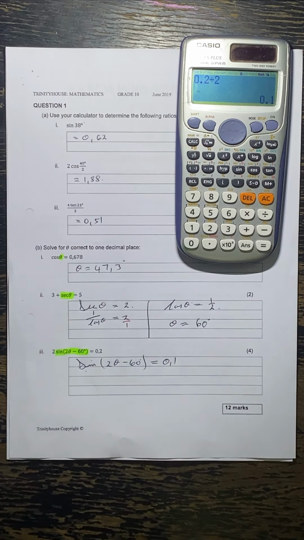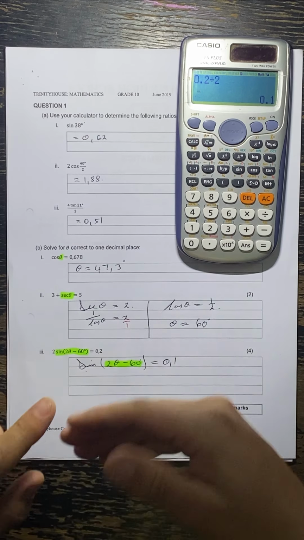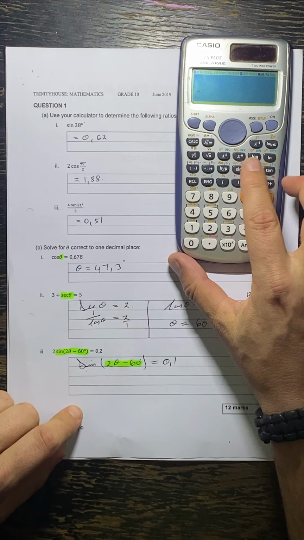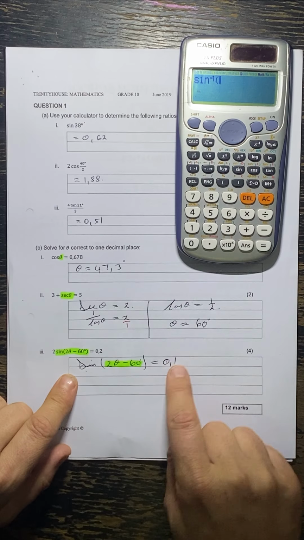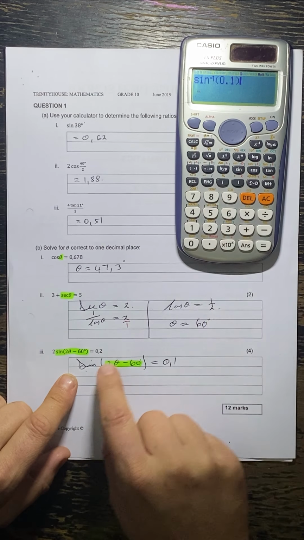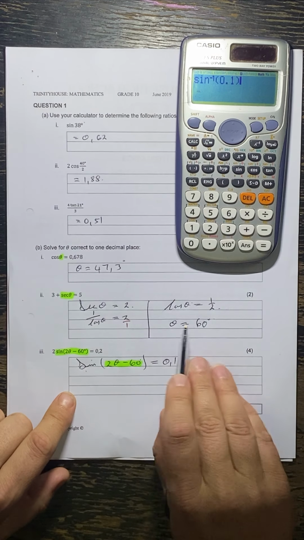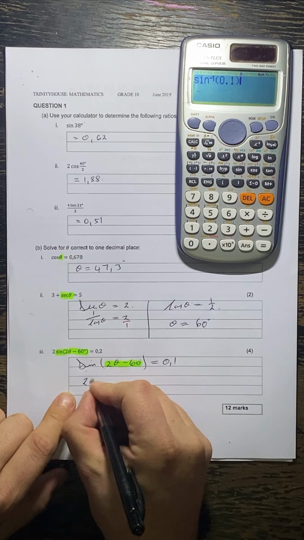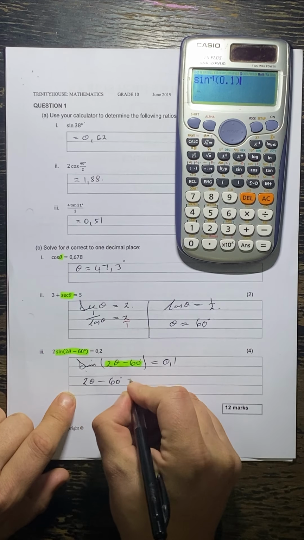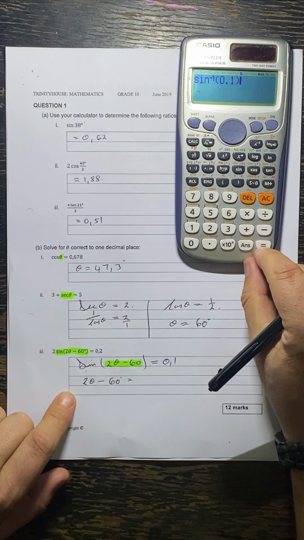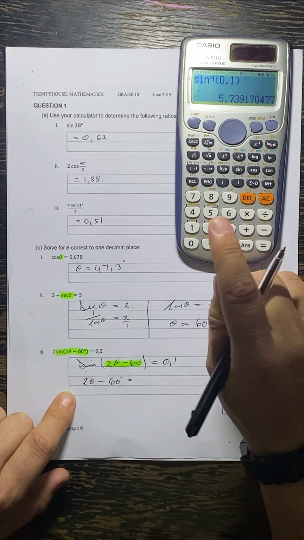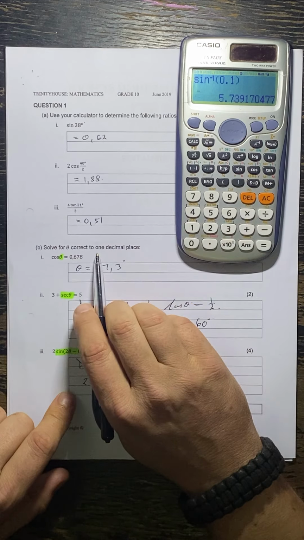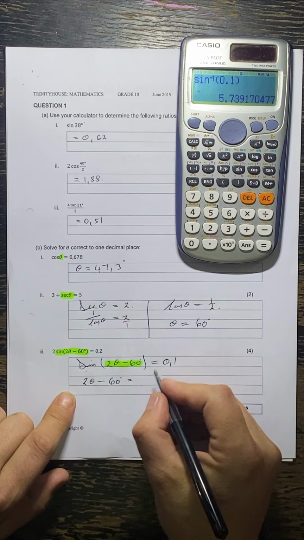Okay, now this thing inside here is our angle. So just like what we did with these ones over here, finding the angle, I'm going to go shift sine, and then whatever's on this side here, 0.1, just to get the angle on its own. So that's what we did here to get that angle on its own and that one. So over here we get 2 theta minus 60 is equal to, then the shift sine 0.1, and we get, rounding it off to 1 decimal place, 5.7.